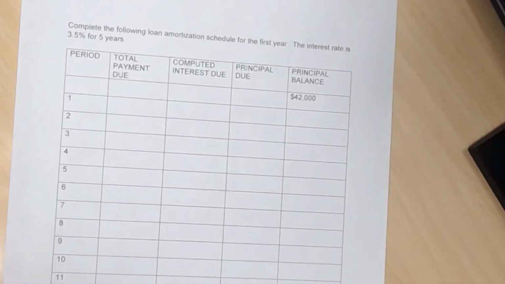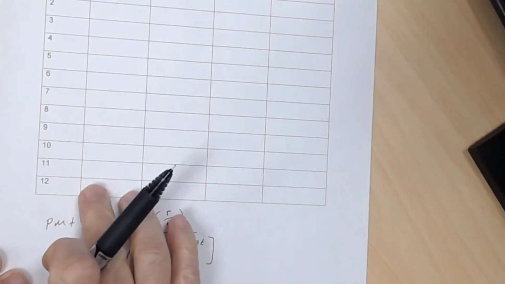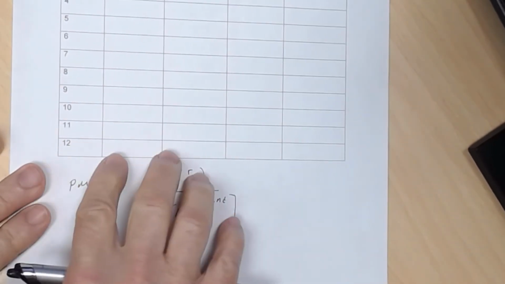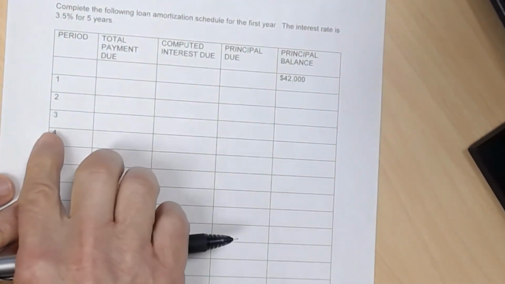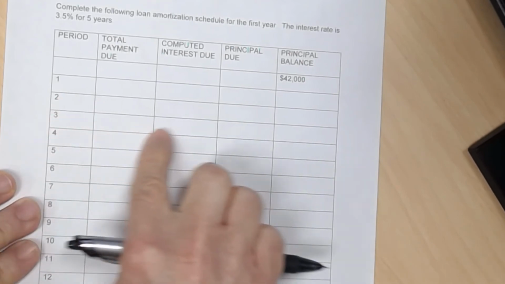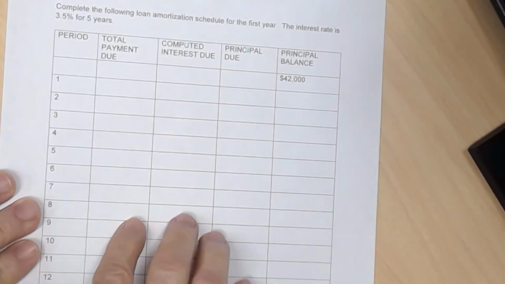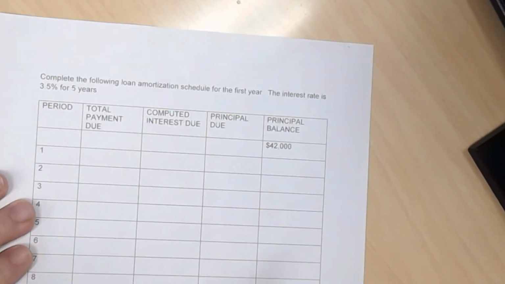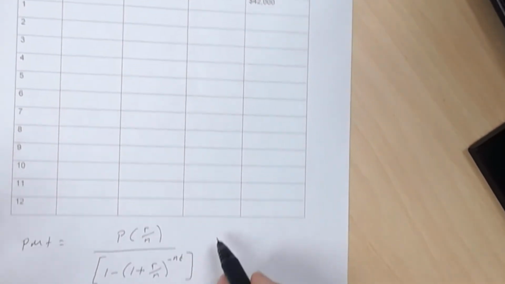Let's go ahead and find the monthly payment for each of those months. In this particular part, there are just 12 months, and I'm not going to do all that. I'm just going to do maybe the first 3 months to give you an idea of how to complete this, and then your worksheet will be based just like this. The first thing you're going to do is find the monthly payment, so you're going to plug everything back into this formula.